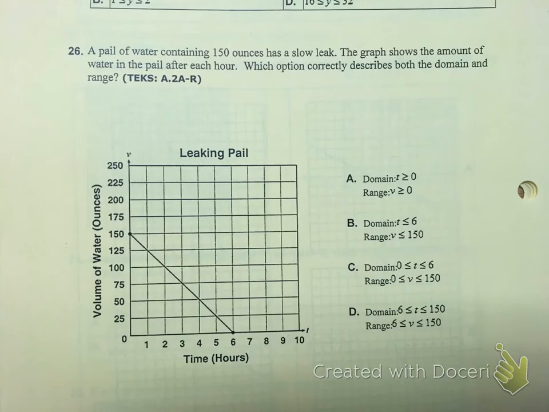For 26, it says a pail of water containing 150 ounces has a slow leak. Well, if you have a leak in something, it should be getting less, because things are going down whenever it's leaking. So if we look at our graph, we start at 150 here, and we're leaking water. So the water level is going down, so that's why this graph is going down over a period of time. And it says which option correctly describes both the domain and range.